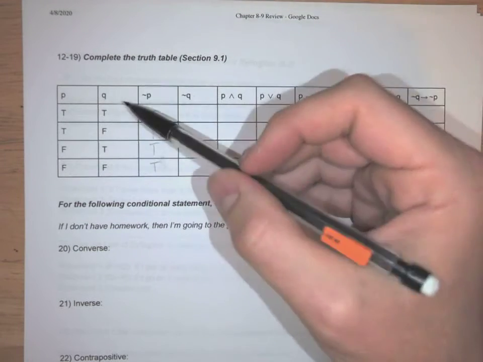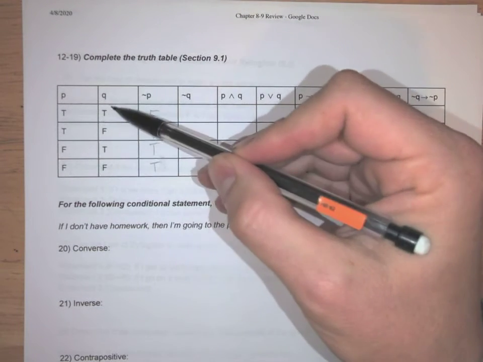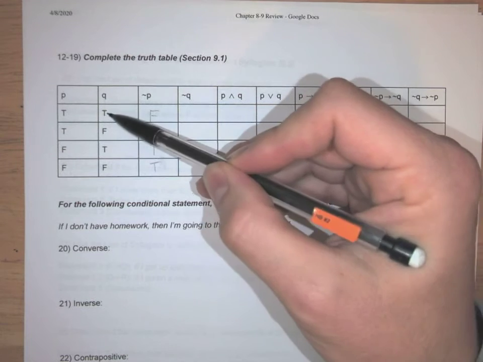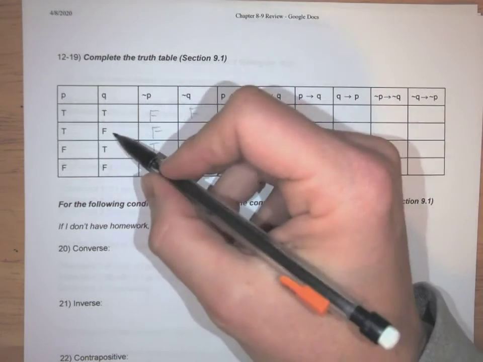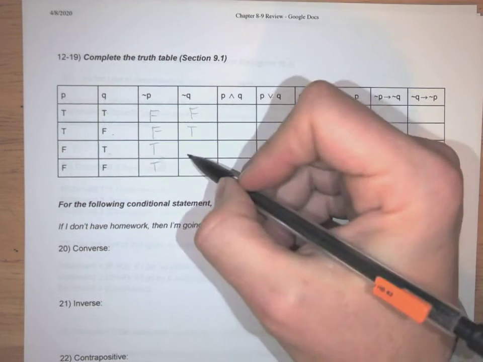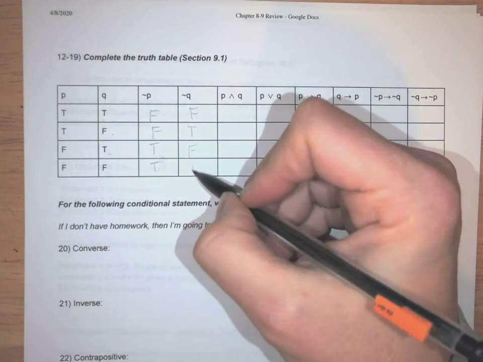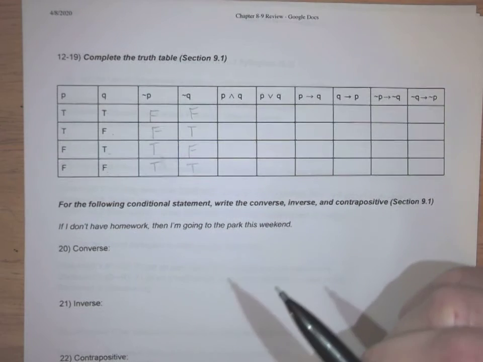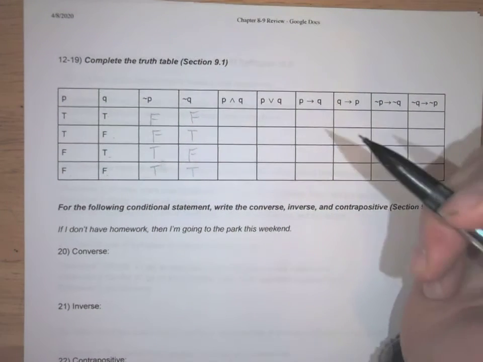Not Q is the same idea. So this time we look at the Q column, and we need to negate this column. So the opposite of T is going to be F, opposite of F is going to be T, opposite of T is going to be F, opposite of F is going to be T. Okay? So that's pretty easy.